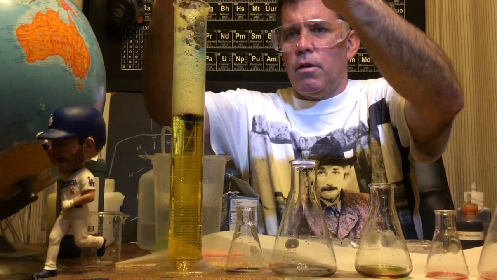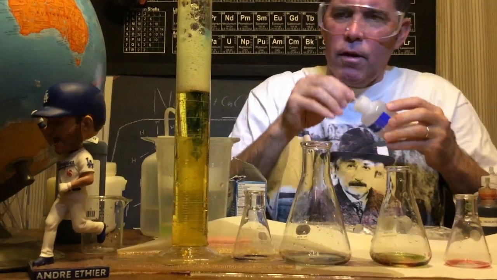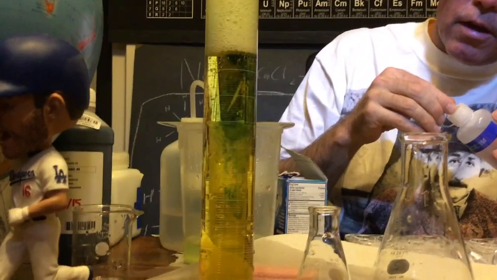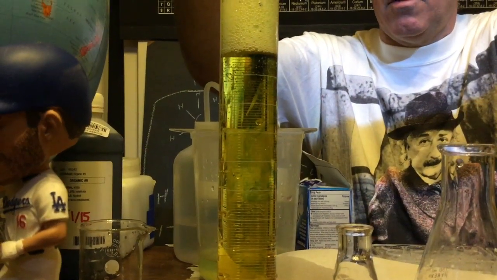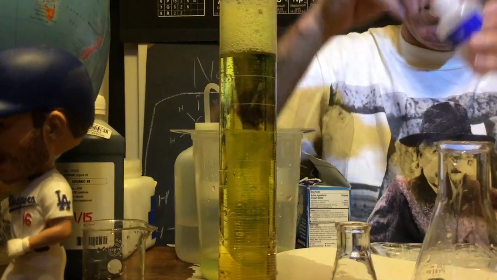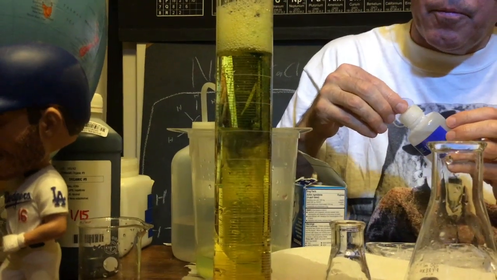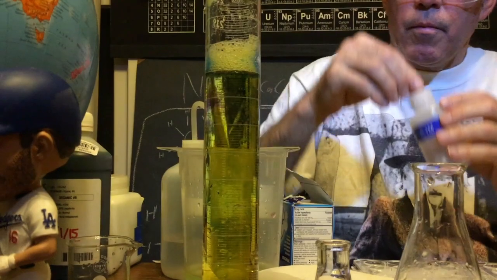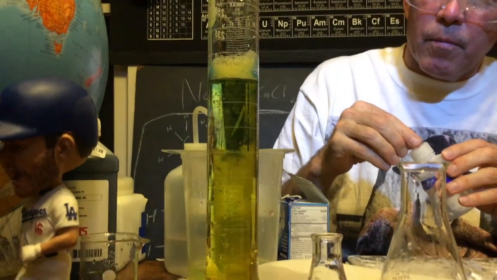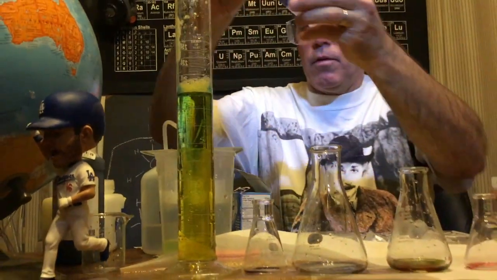Look at that. I just love these colors. Look at it. You can see how it's reacting as it reacts. You can see how it mixes.